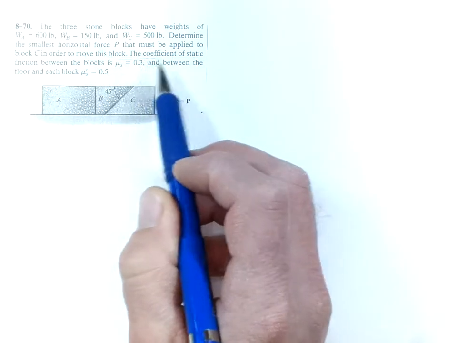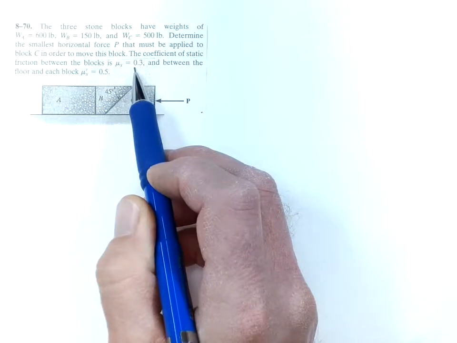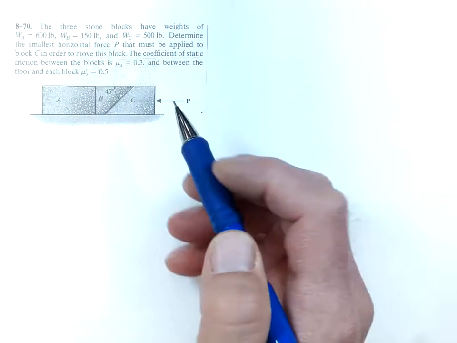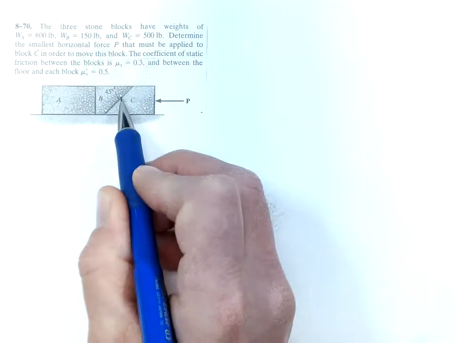The coefficient of static friction between the blocks is 0.3, and between the floor and each block is 0.5. So 0.5 here, here, and here, 0.3 here and here.